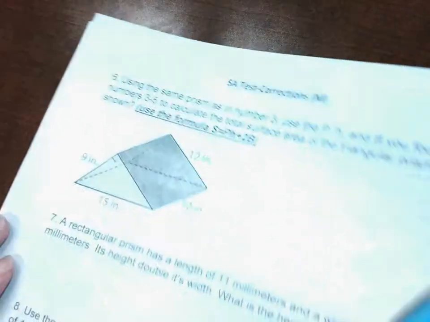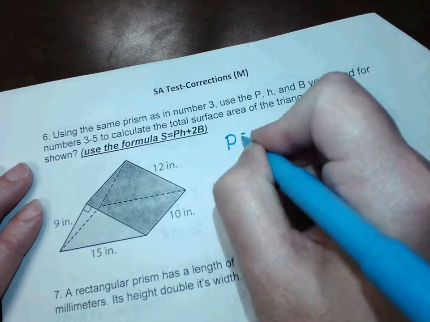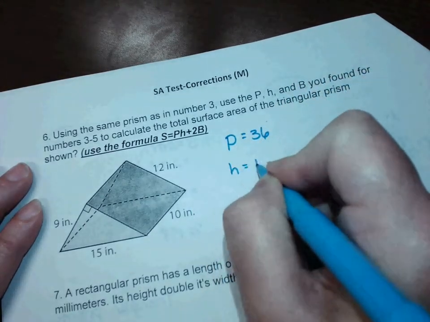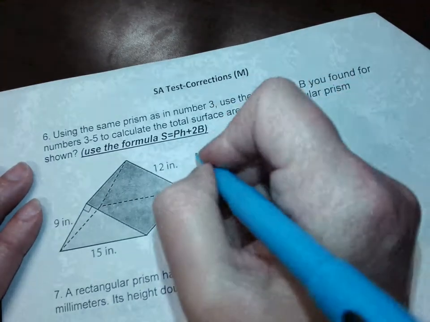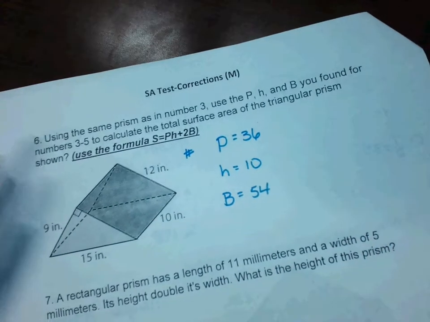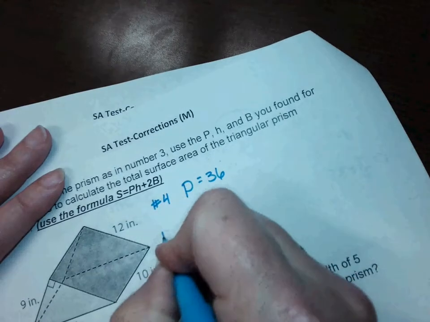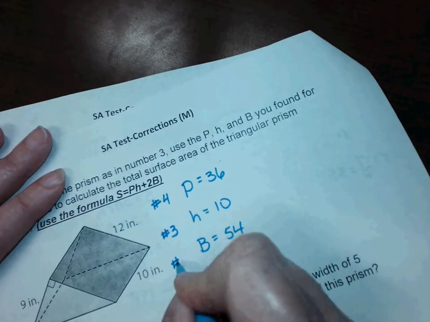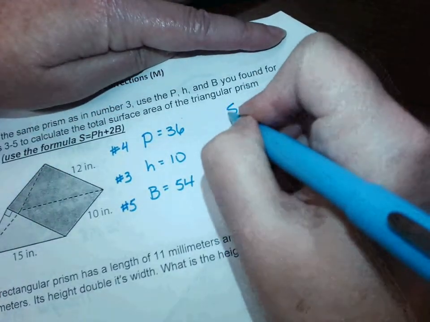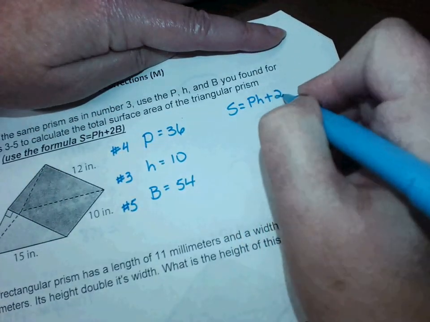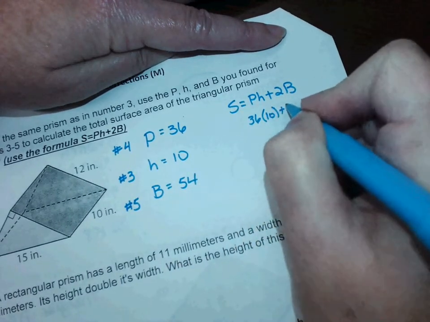Okay, the next one says, using those answers that we just got, so we've already found that our perimeter was 36, our height was 10, and our base was 54. This was number 4, this was the answer to number 3, and this is the answer to number 5. Okay? So now we fill in our formula, pH plus 2B. So P is 36 times 10 plus 2 times 54.